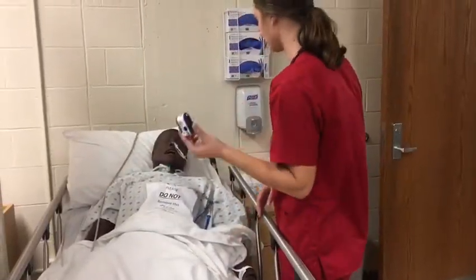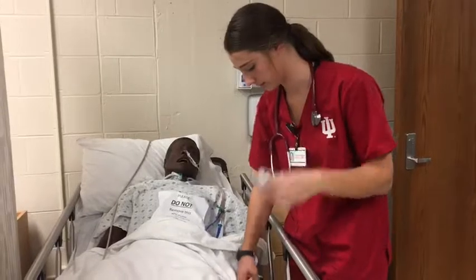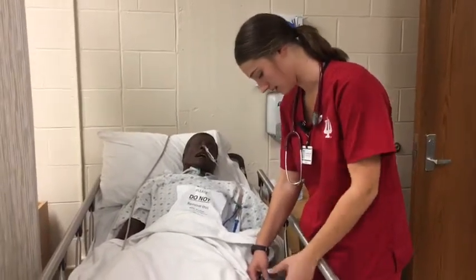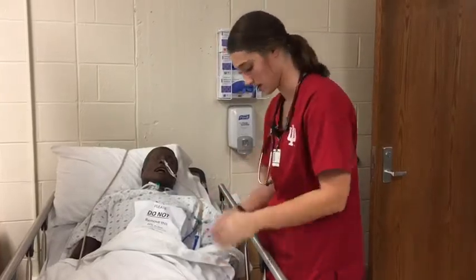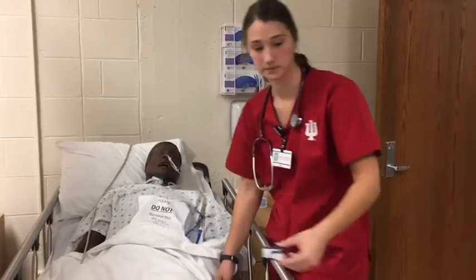So we move on. First, I'm just going to do a respiratory and skin assessment. First I'm going to start with the pulse ox. I need it to be from 94 to 100, and yours is 98, so that's good.